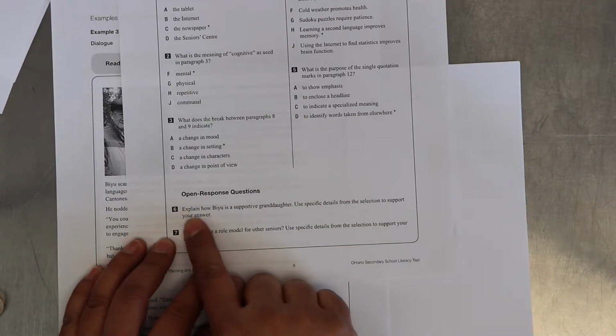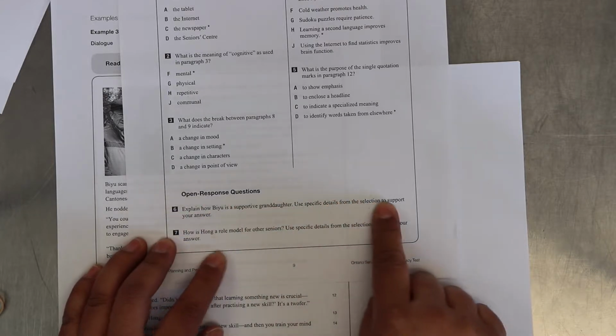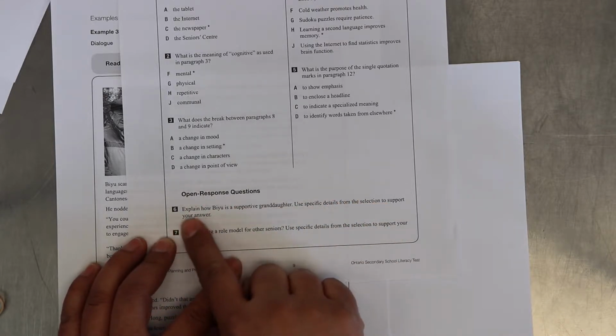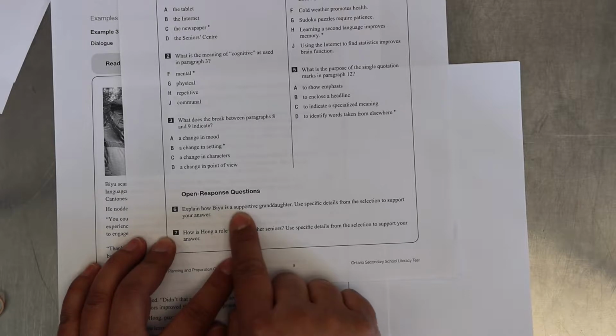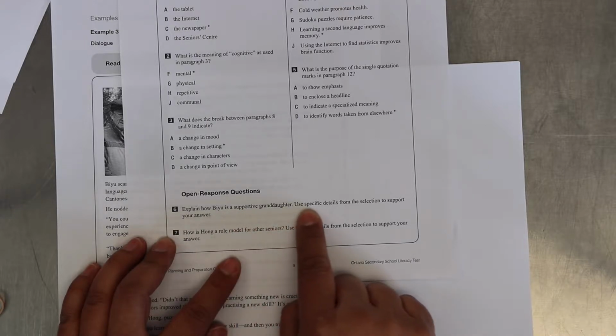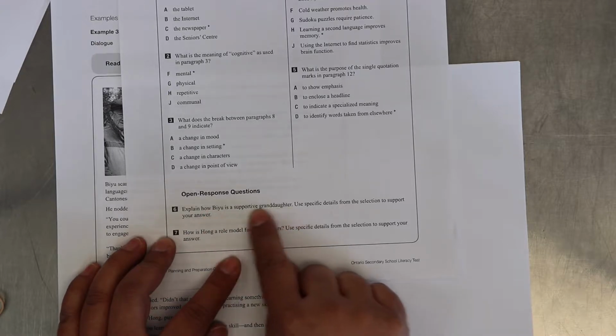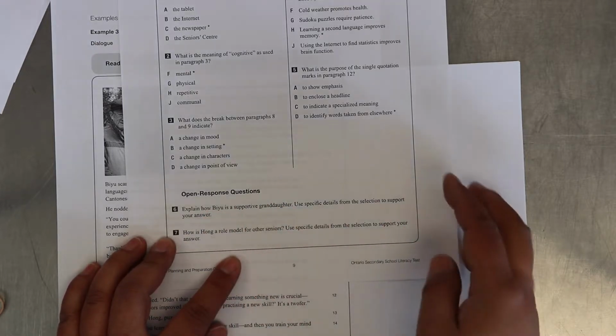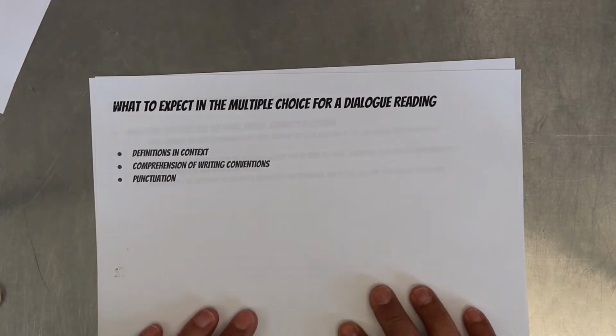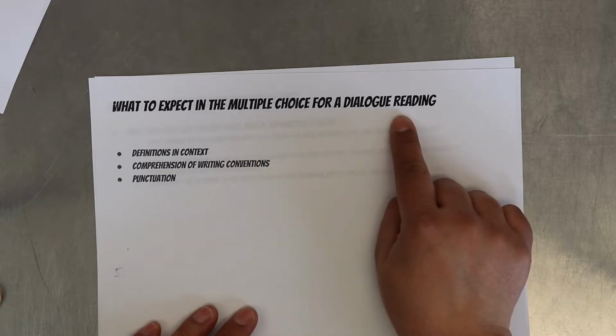Also, I want you to note here that there are open response questions. We're only going to answer one. But it says here, explain how Bu is a supportive granddaughter. Use specific details from the selection to support your answer. So just by glancing at this, I know that I need to look for details about how she is a supportive granddaughter.